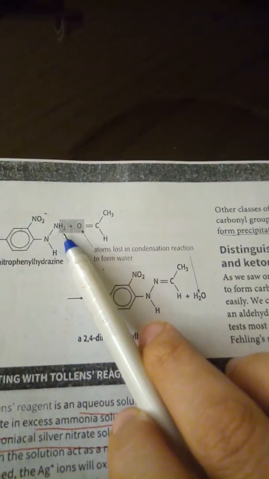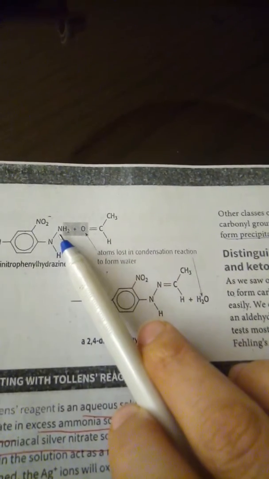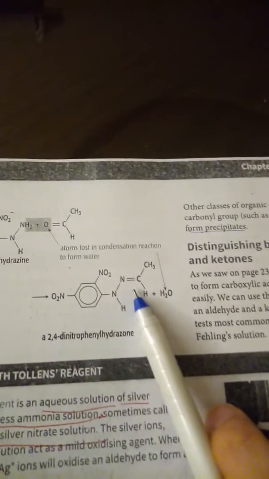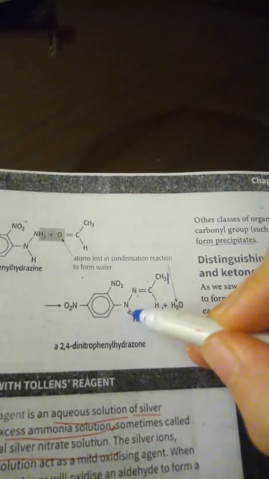By removal of these 2 hydrogen atoms and this oxygen, I will link that nitrogen in a double bond to my carbon atom. This is the linkage. Here we have alkyl group, hydrogen atom, carbon, double bond, nitrogen with nitrogen. Mainly that is the structure for hydrazone.